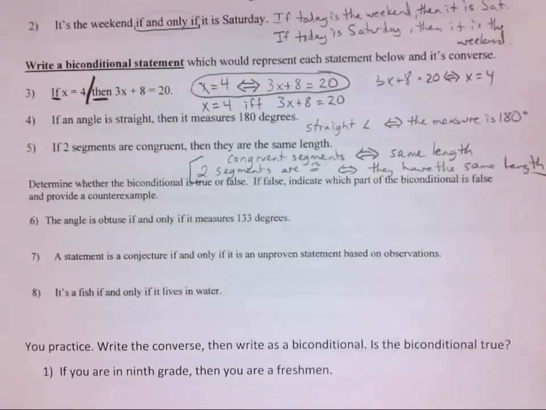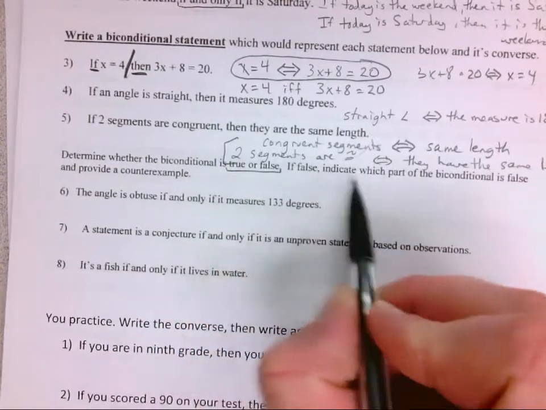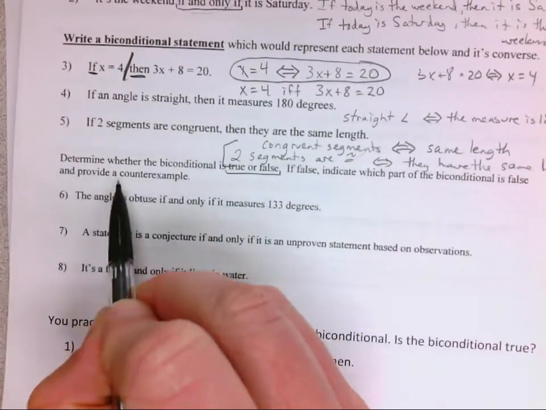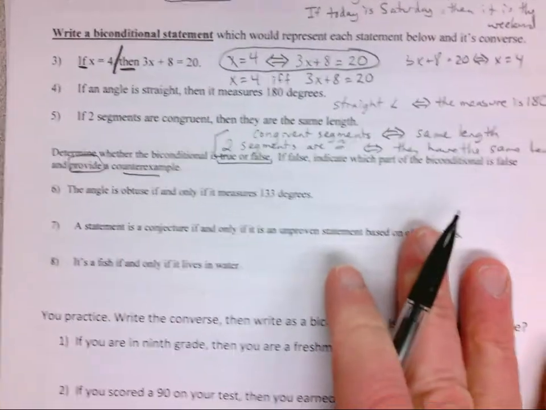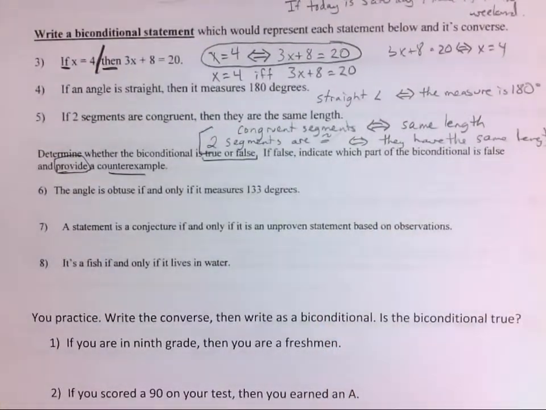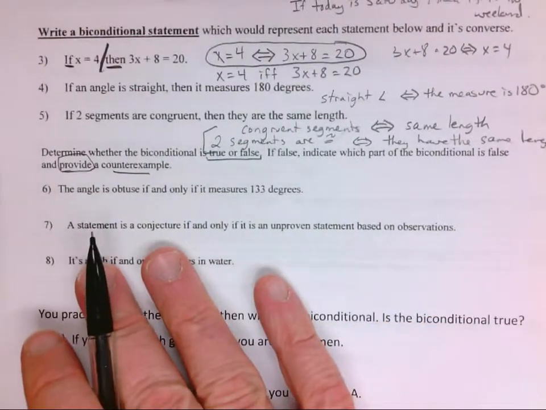Okay, now it says decide whether the biconditional is true or false. If false, which part of the biconditional is false? Provide a counterexample. Almost always you have to provide a counterexample and show what part is false here. So I'm going to look at this and think about what the biconditional is first.